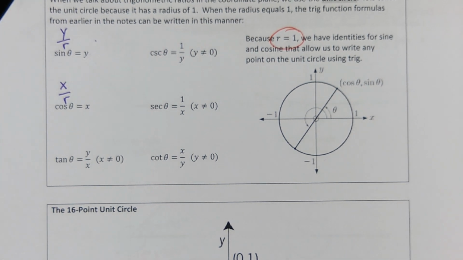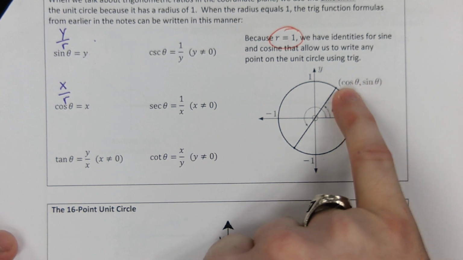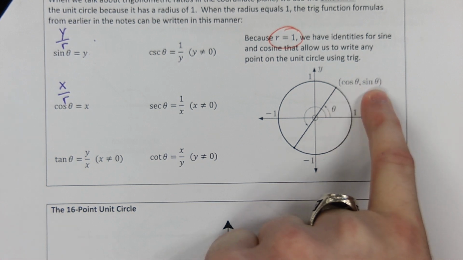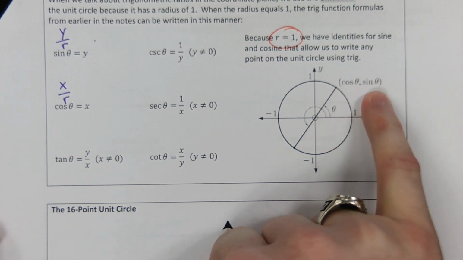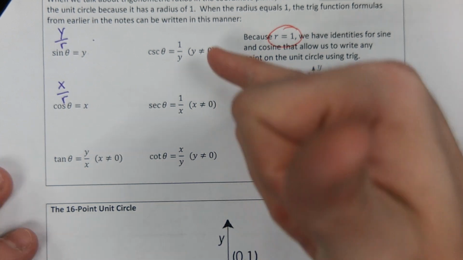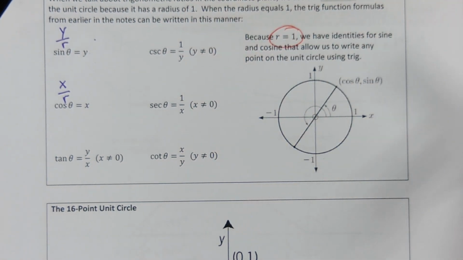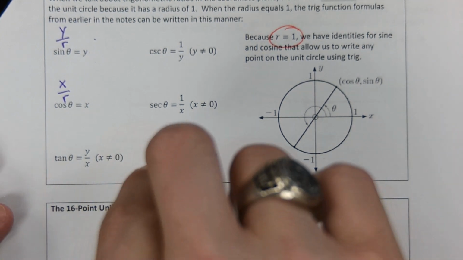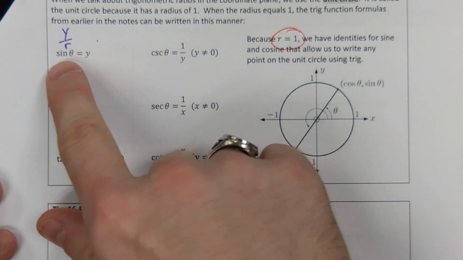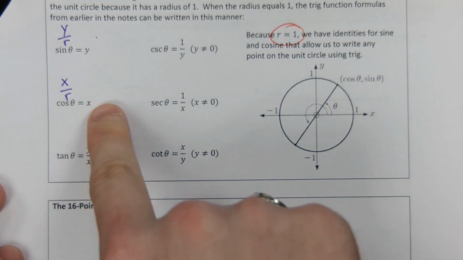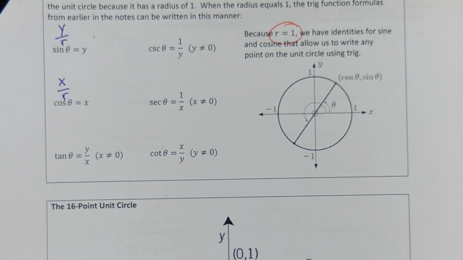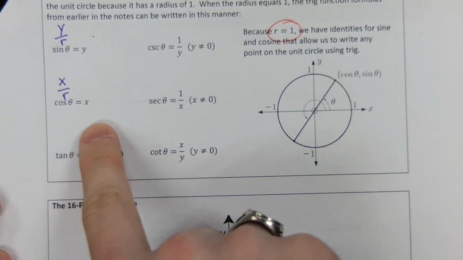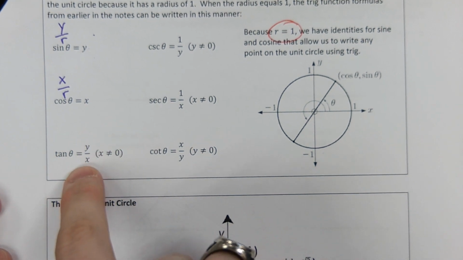So yeah, on the unit circle, r is 1, so r cosine theta is just cosine theta, r sine theta is just sine theta. That's great. And of course, the reciprocal functions are still there, and they still do exactly the same thing they did before. Wait a minute. This says y is sine theta. X is cosine theta. Tangent of theta is y over x. That's not new.